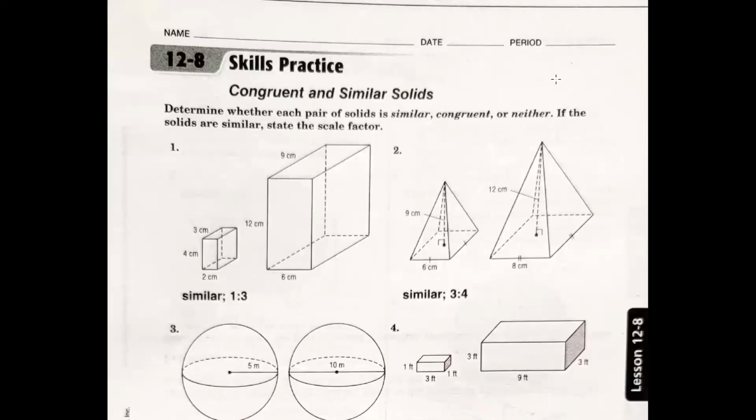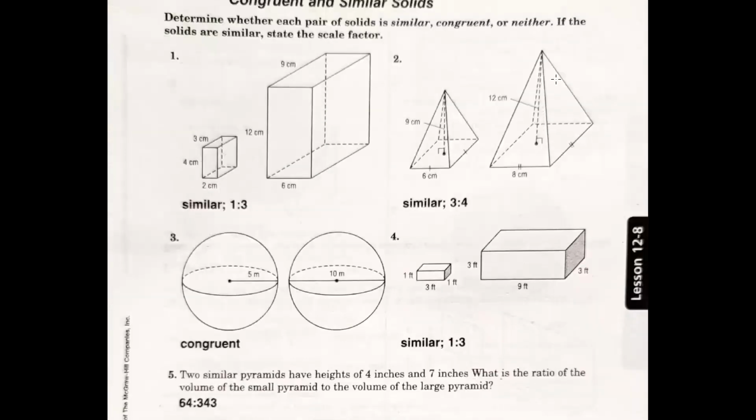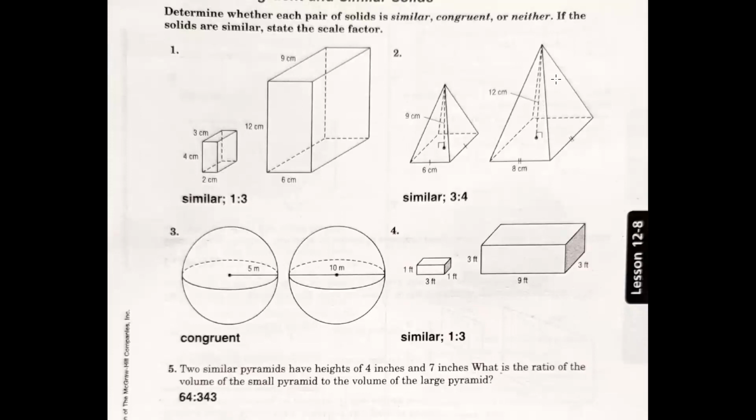So let's go ahead and go over our homework from last night first. On the top part, just identify whether or not the figures were congruent, similar, or neither. For numbers 1, 2, and 4, they were similar. Number 3, they were congruent.